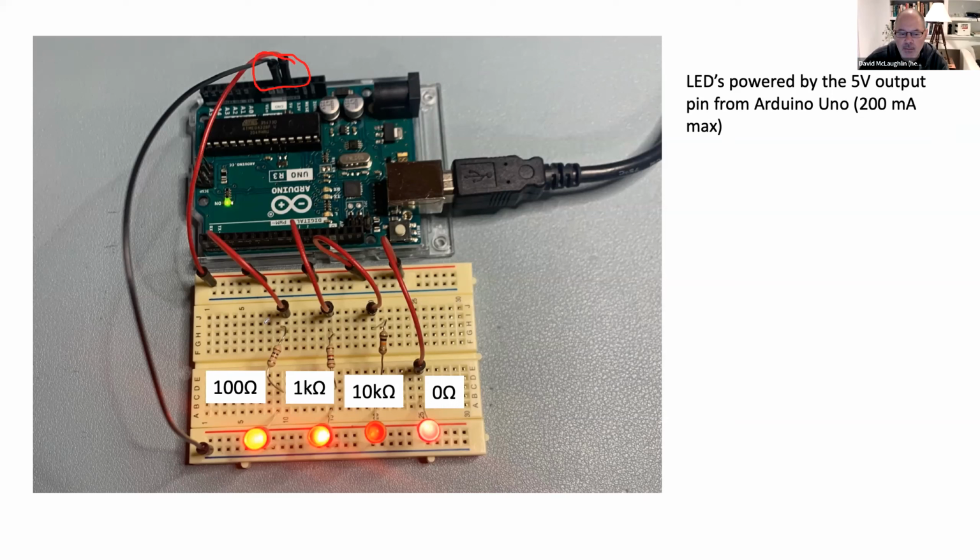And then I just chose 4 different resistances. I chose 100 ohms, 1 kilo ohm, 10K, and 0 ohms. So on this last one on the right, I hooked up the LED, the anode, directly to 5 volts. Now, the Arduino Uno is only capable of giving us 200 milliamps out of the 5-volt pin. So I'm pulling about 35 milliamps from all of those other LEDs. So that means I'm subjecting this LED on the right to about 165 milliamps. It's hooked up directly to 5 volts, but that 5-volt pin will not produce more than 200 milliamps.